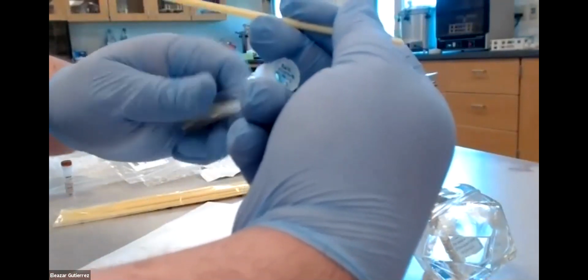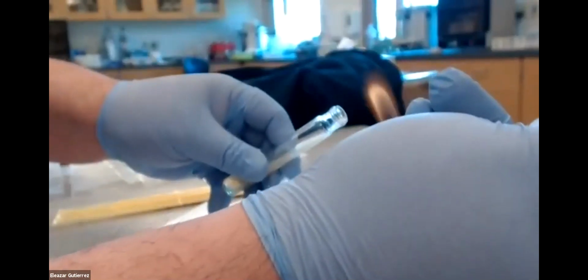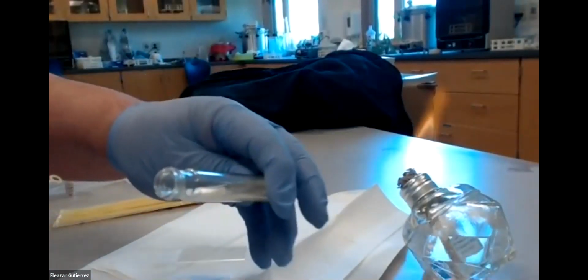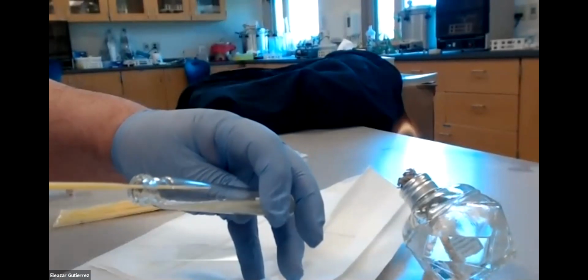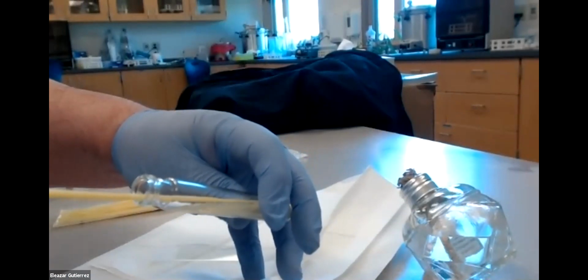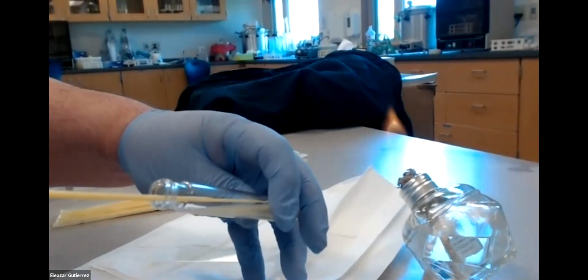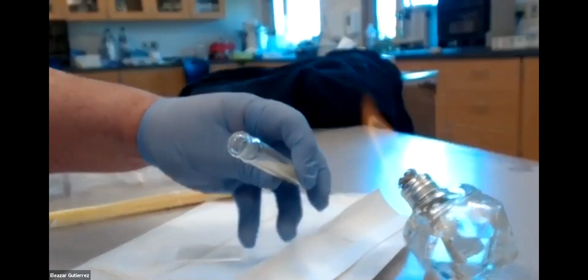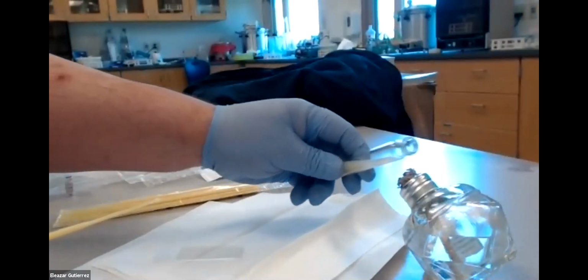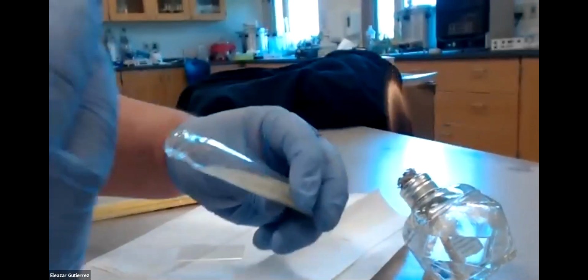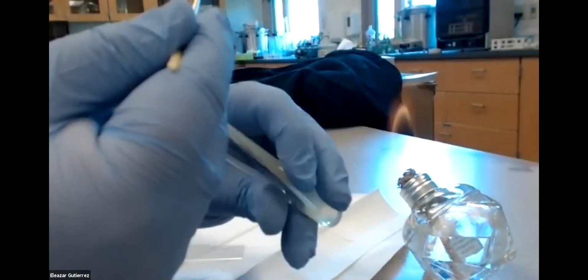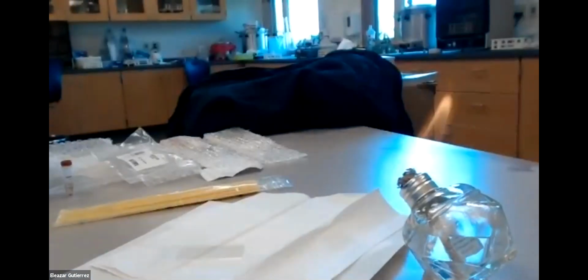open it. I'm going to flame it 2 to 3 times. 1, 2, 3. And then I'm going to stick my loop in there. And I'm getting some of the broth at the bottom. That way I know I'm getting some E. coli. It's nice and cloudy. That looks really good. I'm going to flame it. 1, 2, 3. And then I'm going to cap it again. There it is capped.